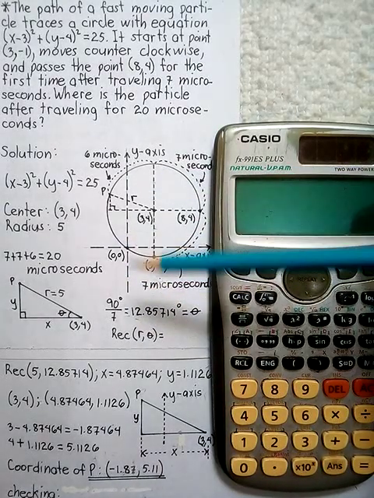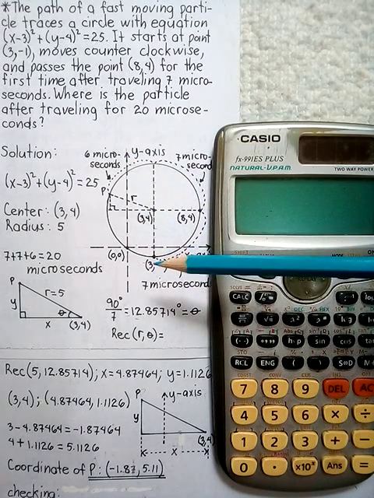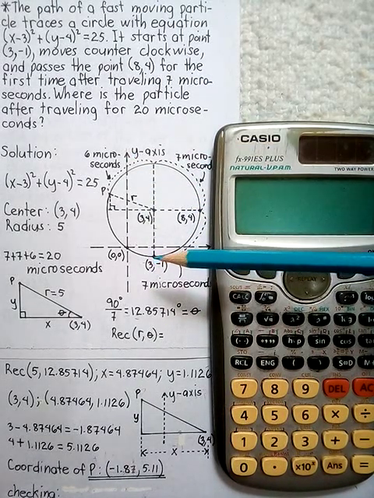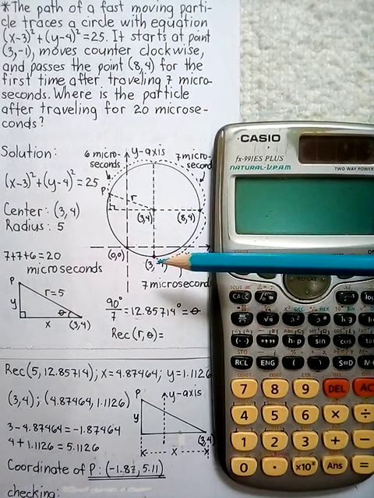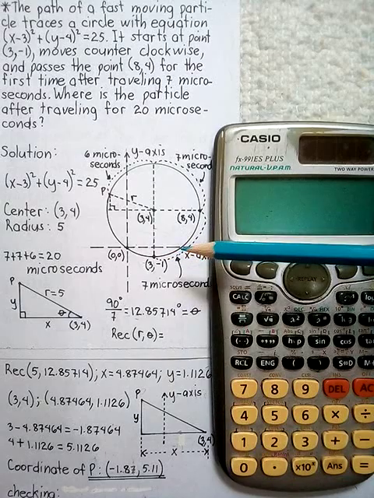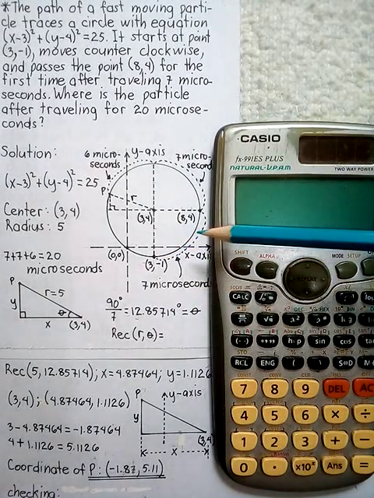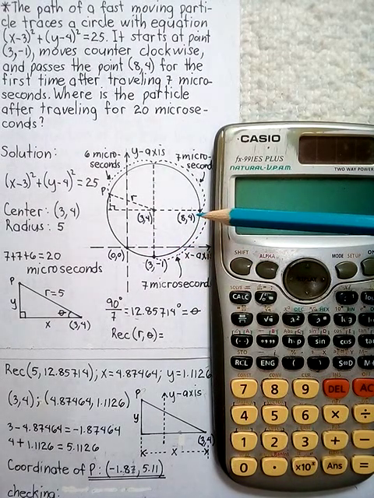We have here point (3, negative 1). The fast moving particle travels 7 microseconds and then passes at (8, 4).